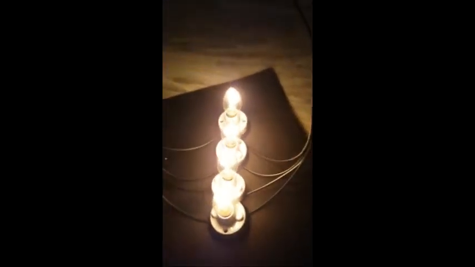So let's take a look at our experiment. So, as you can see here, this is our experiment for parallel circuits. Here you can see 4 light bulbs connected in parallel, shining brightly. Now, as we remove one bulb at a time, you can see that the other bulbs light up tremendously. And it seems to be growing stronger despite the constant voltage given.